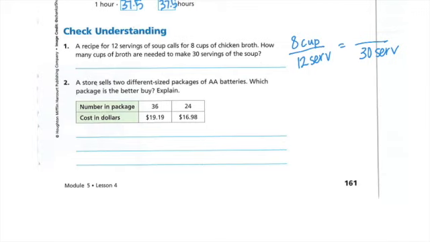So we're going to use our calculators and figure out 12 times what is 30. And it's not a number that I know. So instead I'm going to work backwards, and I'm going to do 30 divided by 12. And it's going to tell me that it's 2.5. So times 2.5. And you can always check 12 times 2.5. Yep, I got 30. So then I'm going to multiply the top by 2.5. 8 times 2.5 is 20. So that means we need 20 cups of broth.